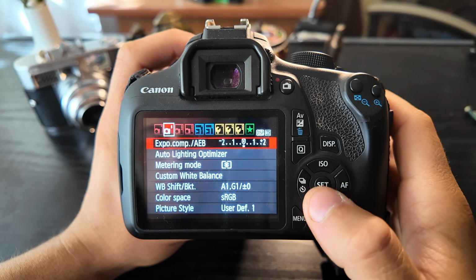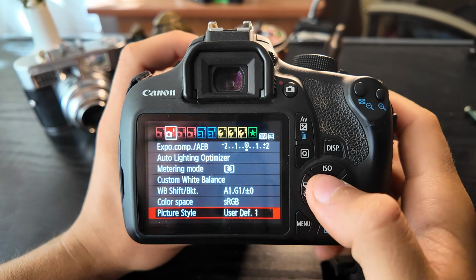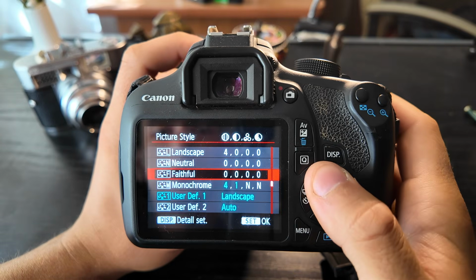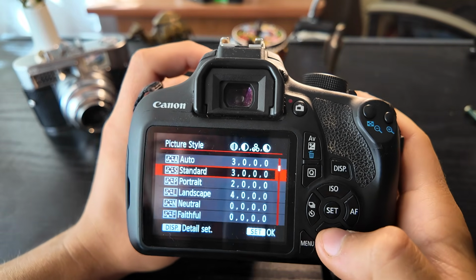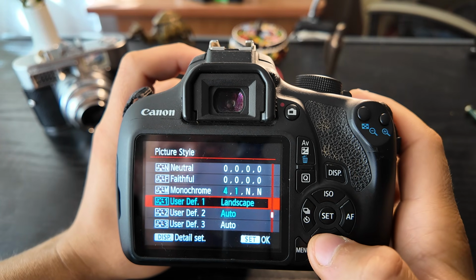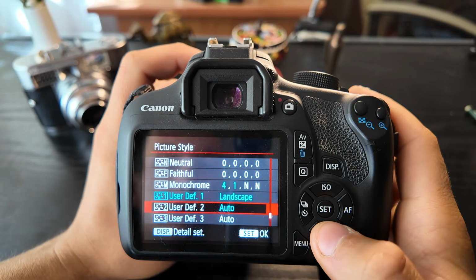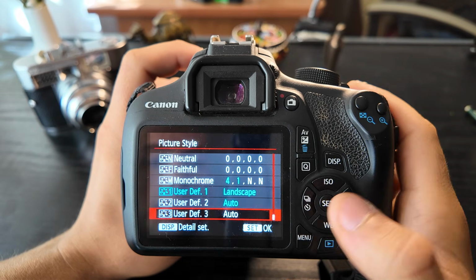Then you are going to go to the bottom of this list until you find picture style, tap on set. And here you will find the standard picture styles like auto, portrait, landscape, neutral, faithful, etc. And then you are going to go to a user-defined picture style here.